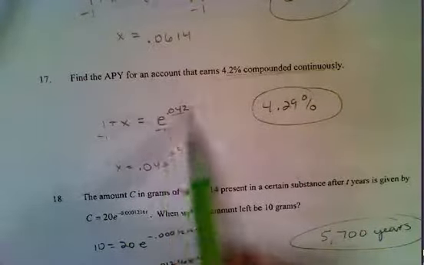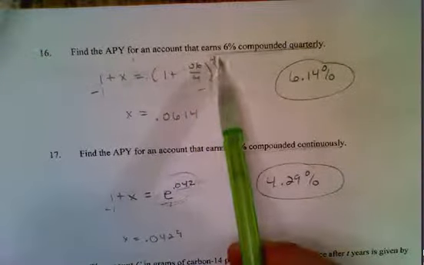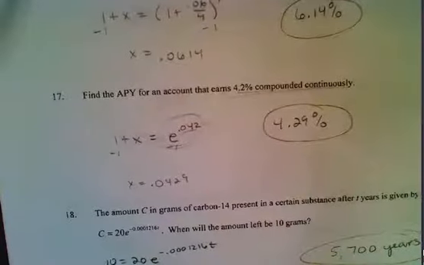It's just look at this. Don't worry about the amount in front because there would be an amount on each of these sides that would go away. And if it's continuous, I have to use the PERT formula, so it would be e raised to the RT power. If it's compounded k times, it's 1 plus r over k raised to the kt, but again, since t is 1, it's just raised to the k power.